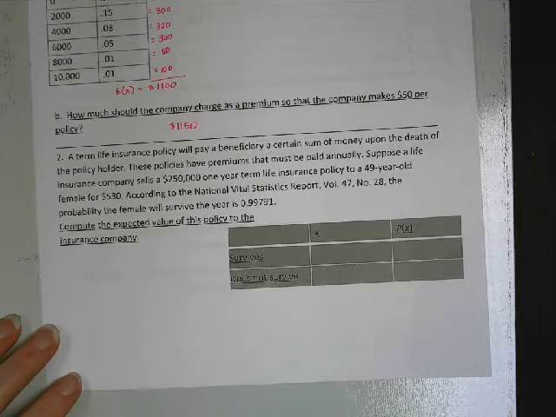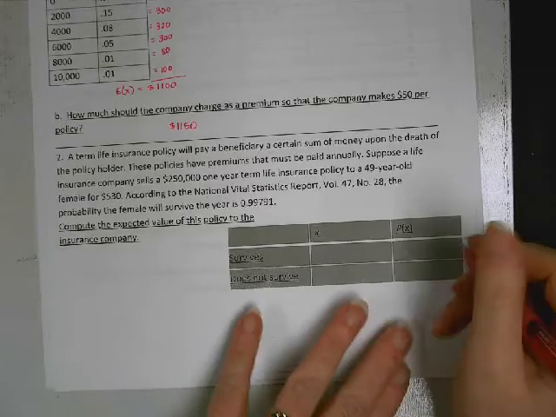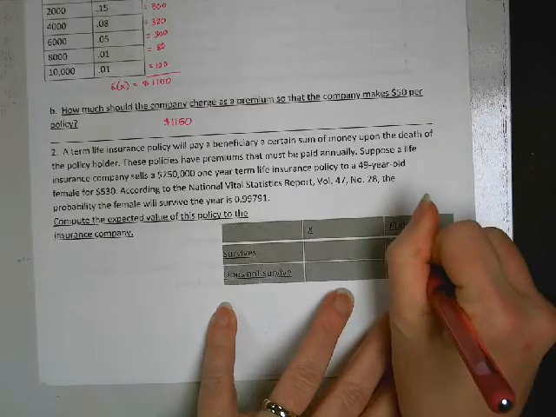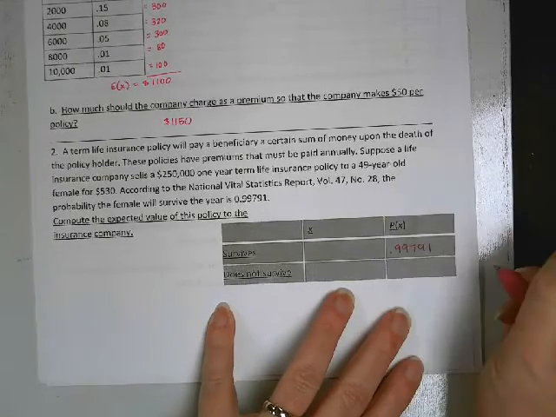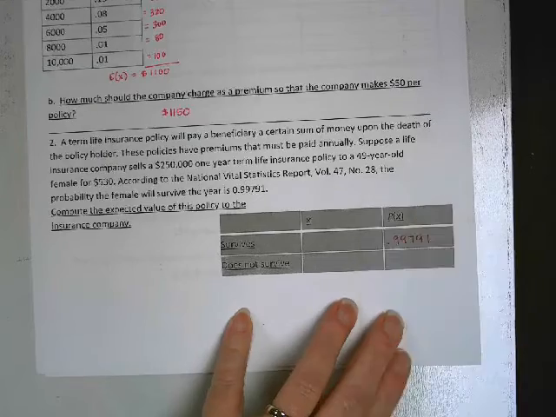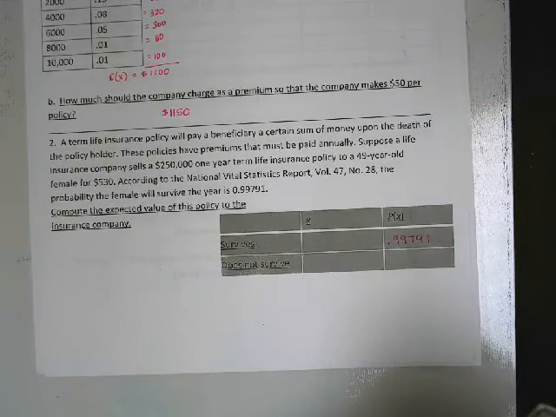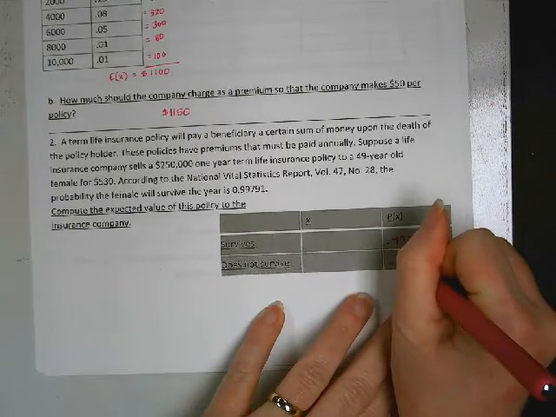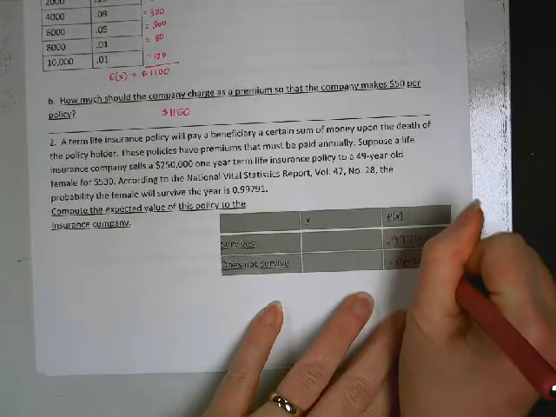All right, so the probability that a person survives is 0.99791, and so that means the probability that they don't survive is 1 minus that, so that's 0.00209.